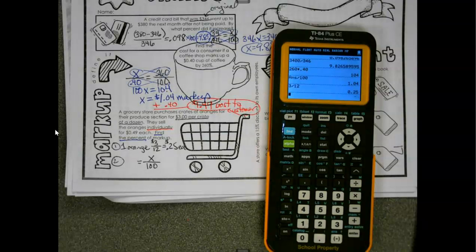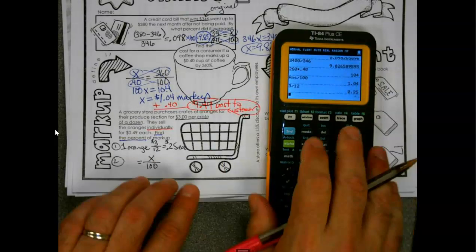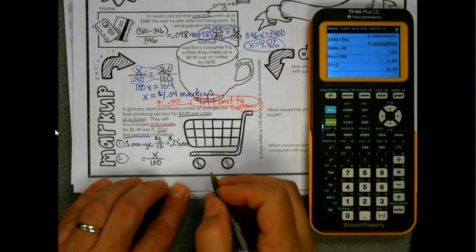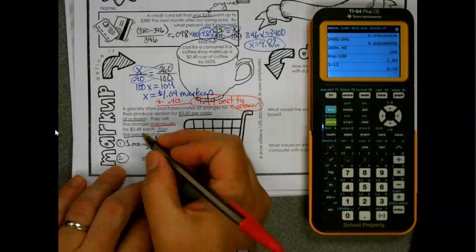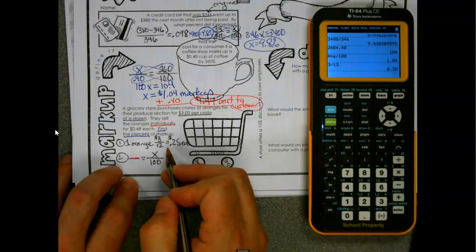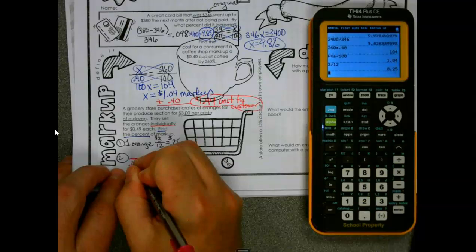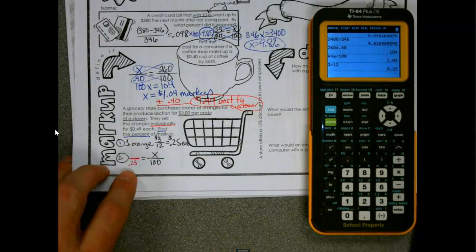So one other little side piece here we're going to do. I wish I had a little more room in the cart. I'd do it in the cart, but we're going to do it down here. So here, we need to figure out, originally they were a quarter.